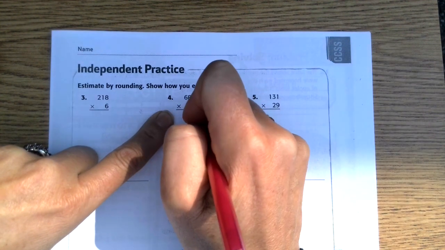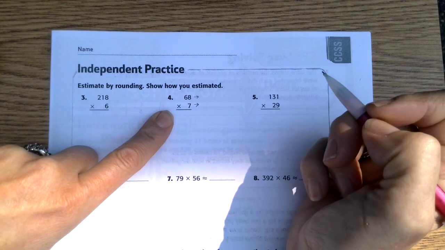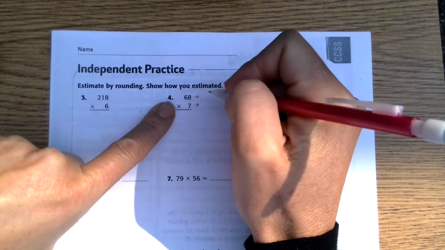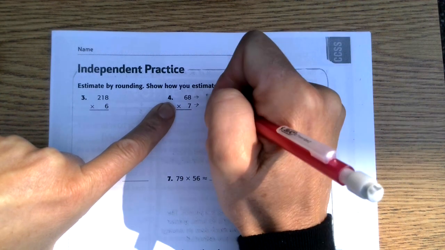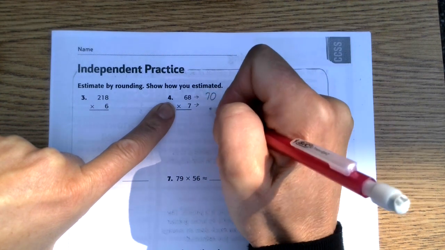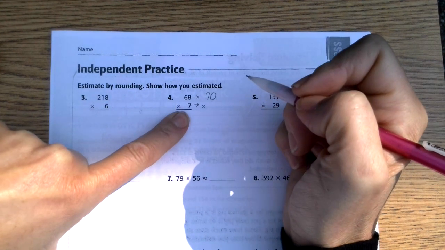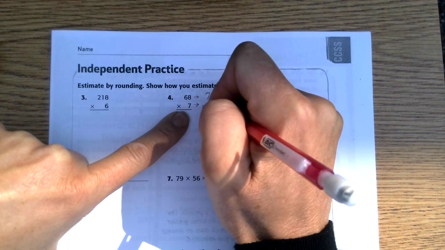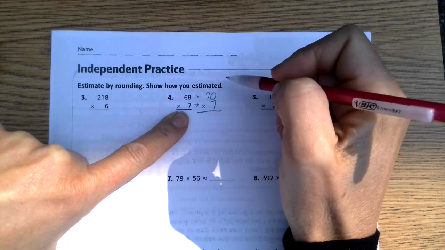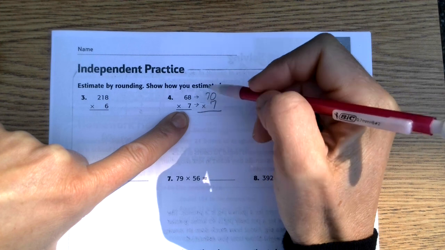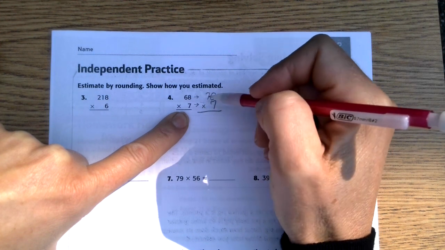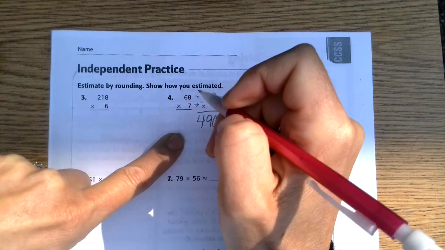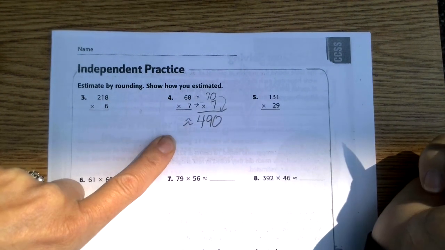So again, I like to put the arrows. You don't have to, it just helps me. You could do your work down here at the bottom if you wanted. So I'm going to look at 68. What's the closest 10 to 68? Well, it's 70. And then I have to decide, do I want to keep 7 the same, or do I want to change 7? Well, in this case, I'm going to keep it as a 7 because 7 and 7 are very easy compatible numbers for me. I know that 7 times 7 is 49. And then I drop that 0 down. So my answer is about 490.